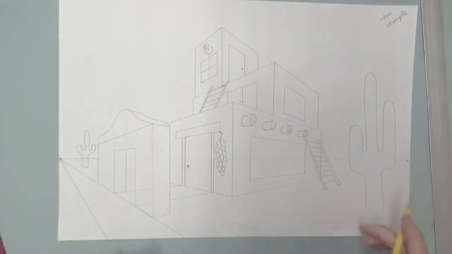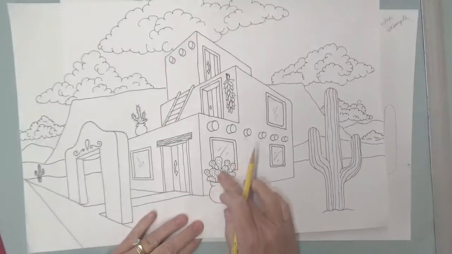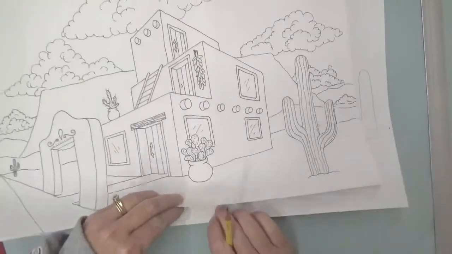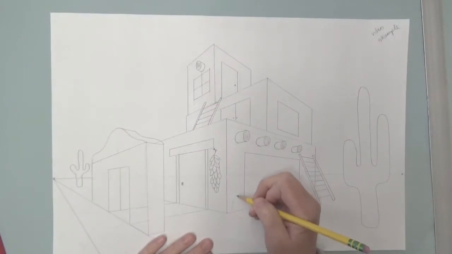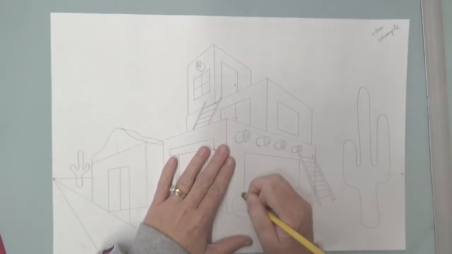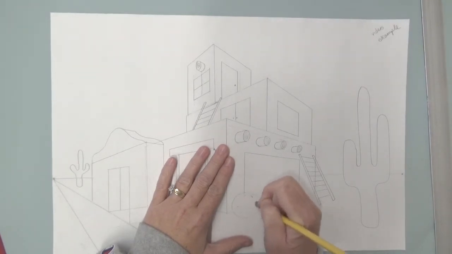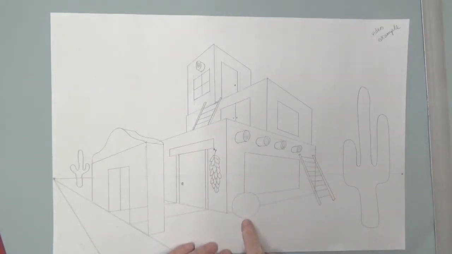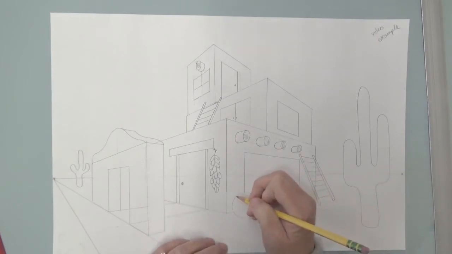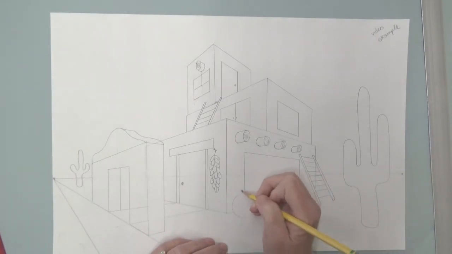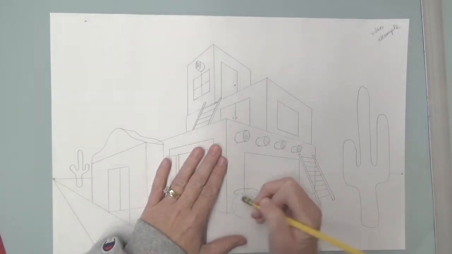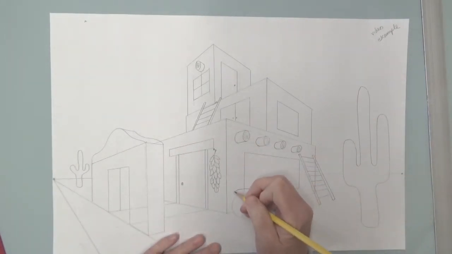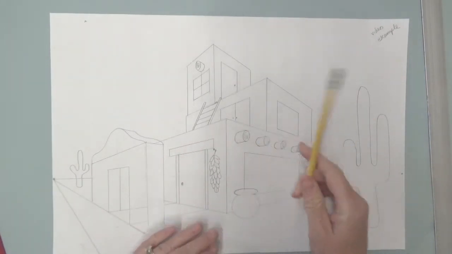Okay. Also, you might want to do some potted cactus looking things. So a real easy way to make a pot is just to start with a circle. Okay, I'm going to erase inside of it. And notice that my circle is down on the ground. It's not sitting on the edge of this line here. And then I'm going to do a rectangular looking oval and then join those two together like that. Okay, and then I can do my cactus in there.